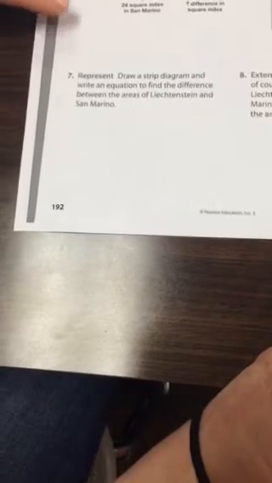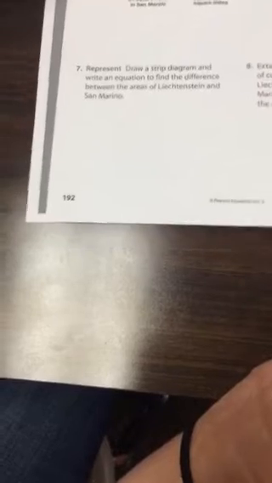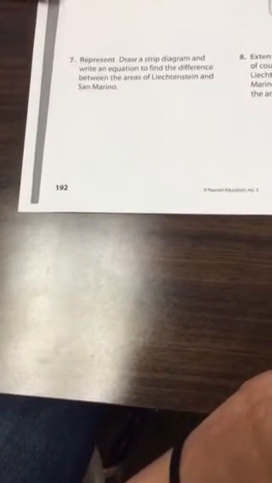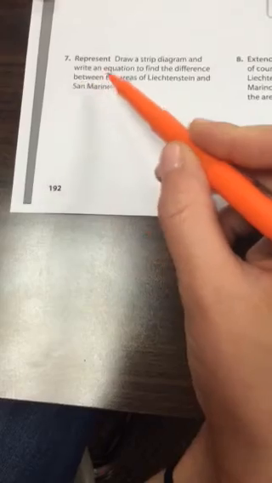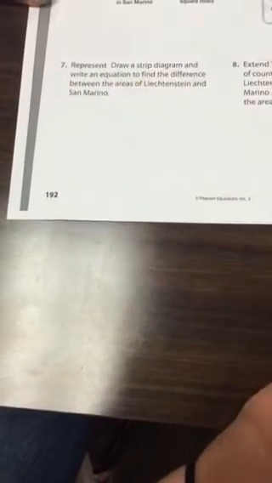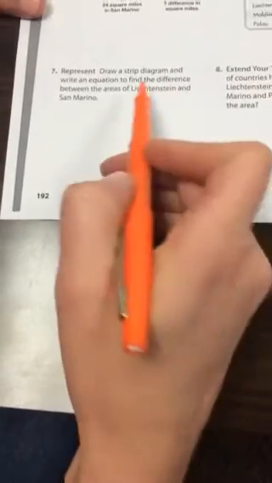Okay, so this week we've been talking about a new way to show addition and subtraction, and it's using the strip diagram. So on tonight's homework on number 7, I'm going to show you what that looks like. Number 7 says, draw a strip diagram and write an equation to find the difference between the areas of Liechtenstein and San Marino. One of the first things I notice is difference, and difference typically means we're going to be comparing. So we're going to be comparing Liechtenstein and San Marino.